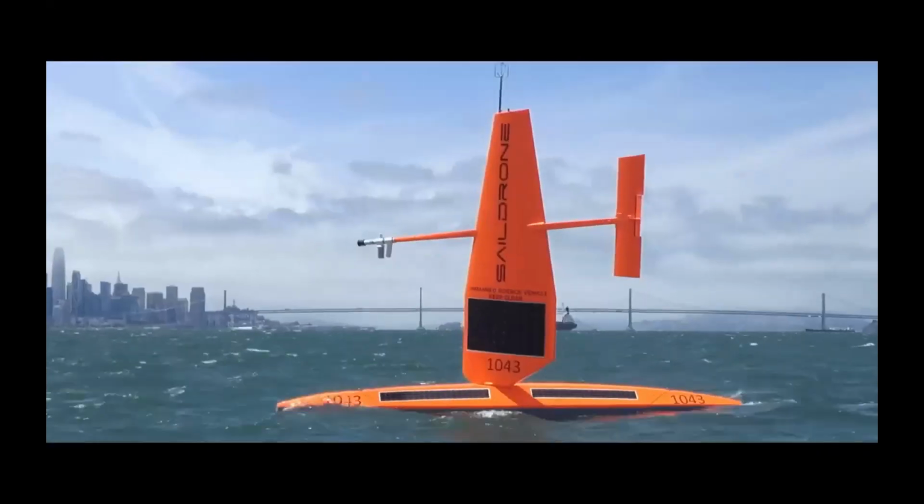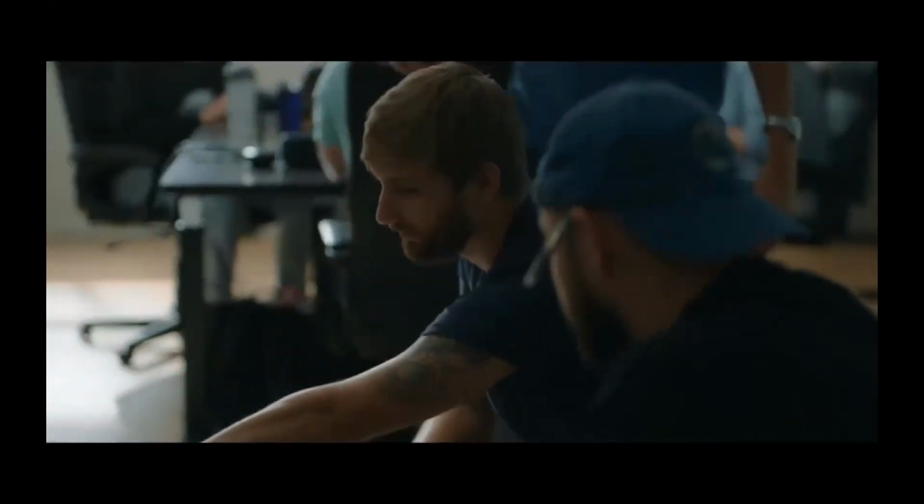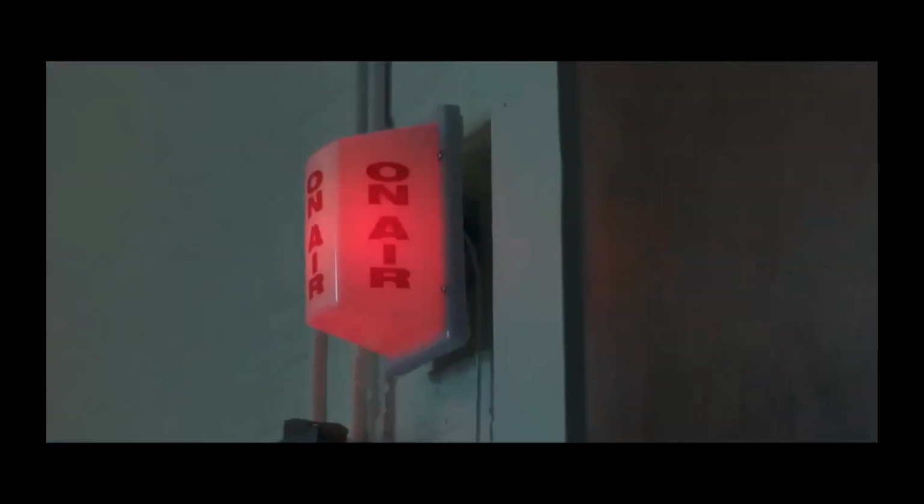How do we use the technology that we have developed and put it at the service of the planet? We're embracing machine learning. We're embracing AI. We're going to truly change the game.